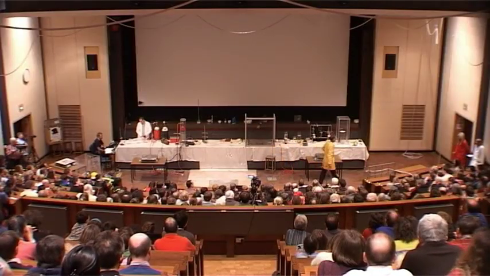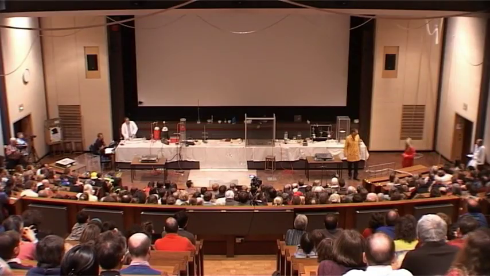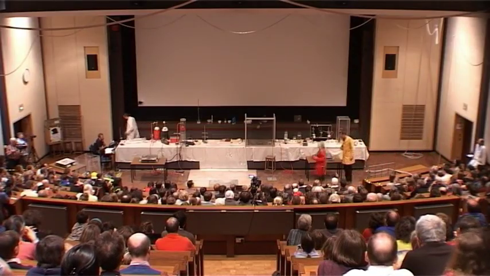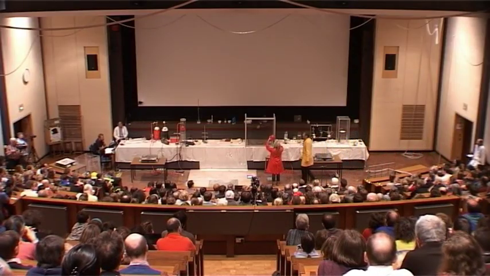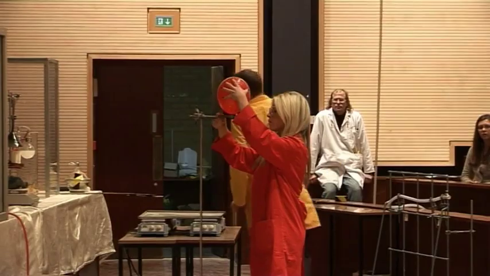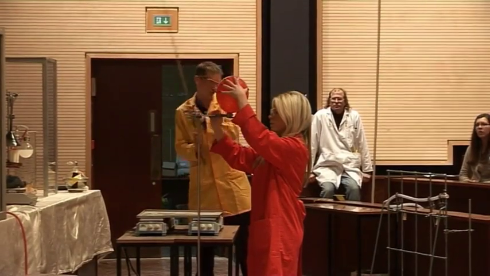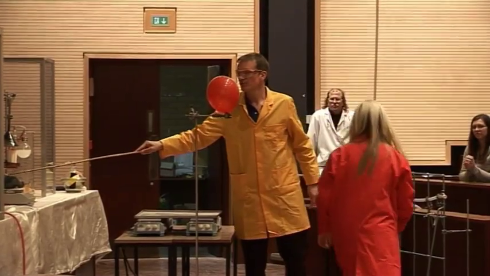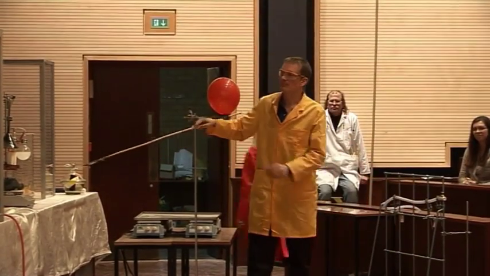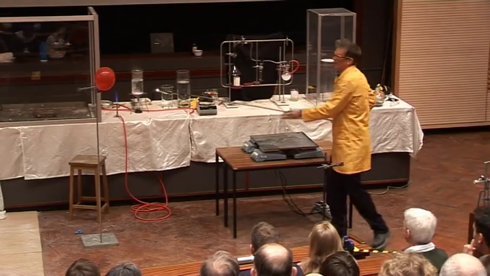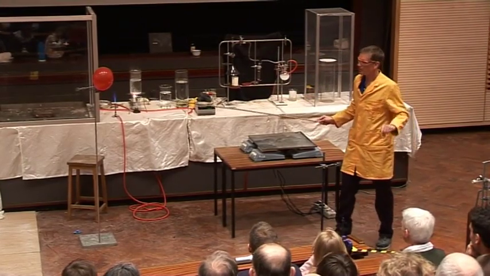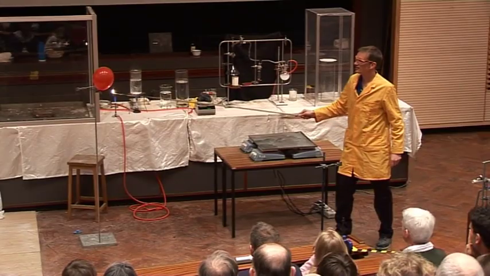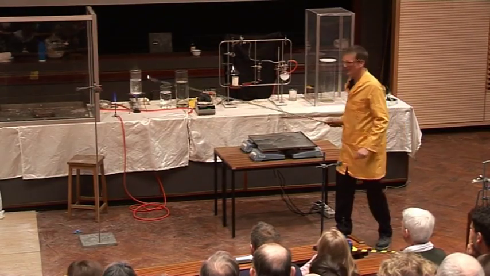So hydrogen burns. So Sarah here has another balloon filled up with hydrogen gas. And we'll see if we can light this one then. So remember, the oxygen did not burn at all. The balloon basically just burst. Let's see what happens with hydrogen. Okay, are you ready? So remember what happened to the oxygen. The balloon just burst. What happens here? Oh, well, that's a bit more interesting.